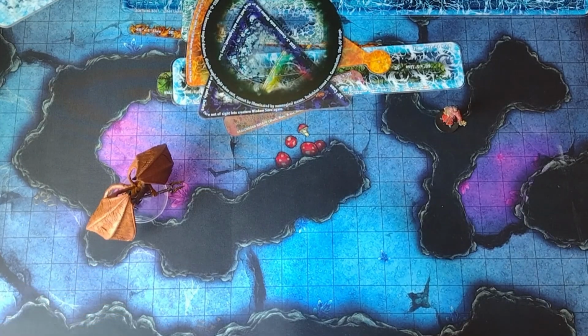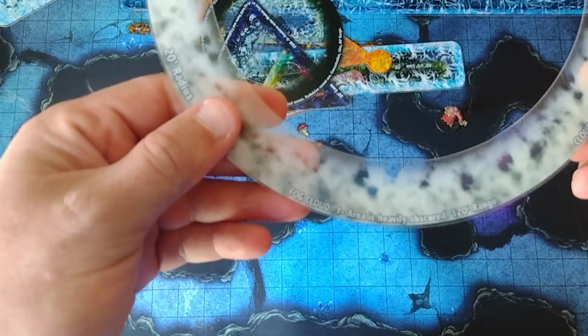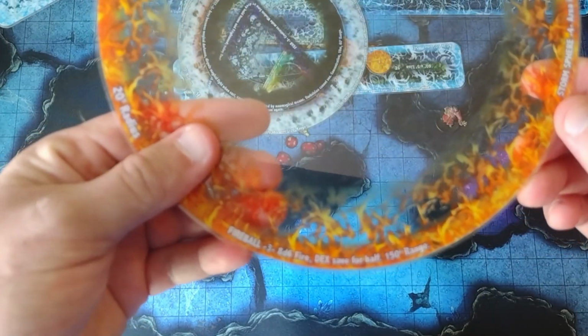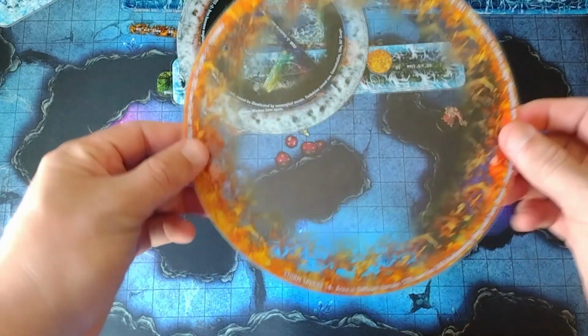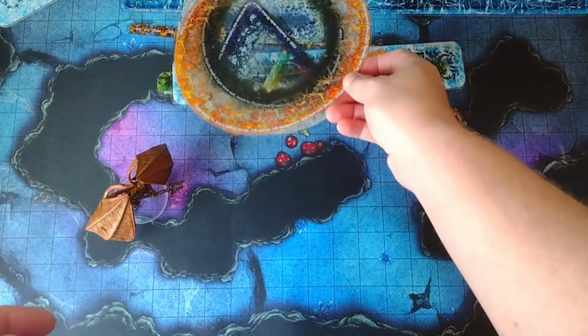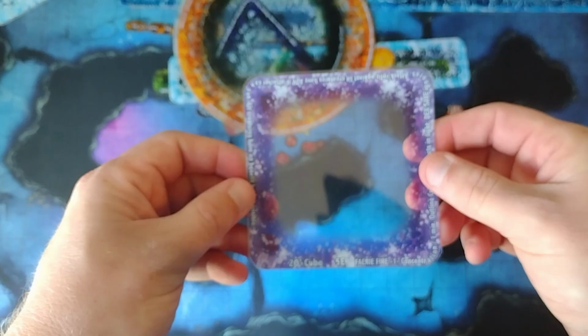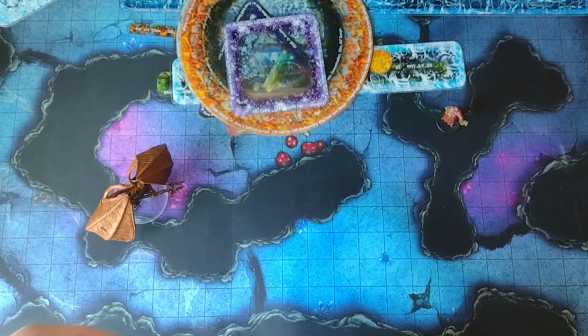We have some other big templates here. The Fog Cloud. That's another one that I would want to probably leave on the table. The classic Fireball. No open middle in this one, but this is one that you would hold over the table and not need to leave on the table. Fairy Fire, I believe. Yes, indeed, Fairy Fire. Another one that you would hold over, not need to leave on the table.